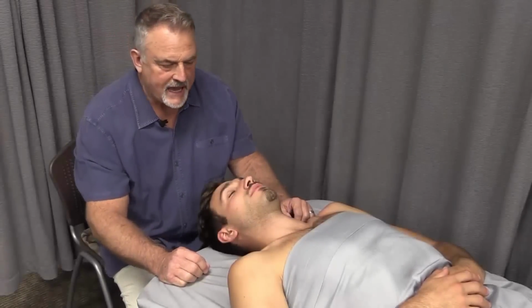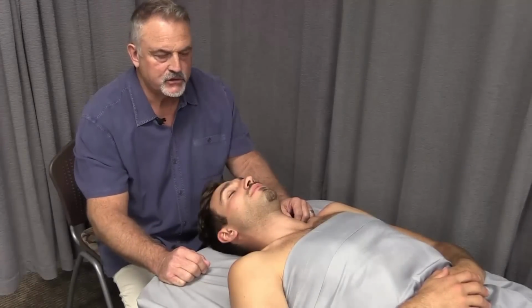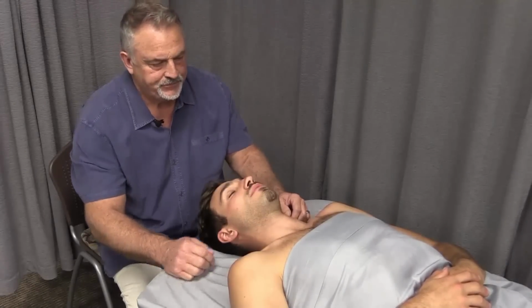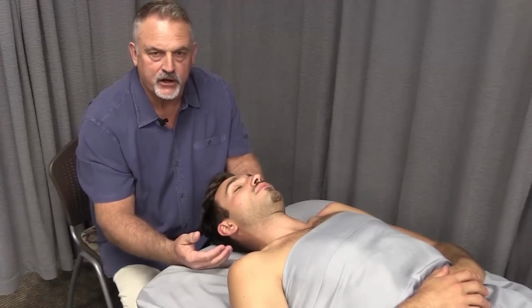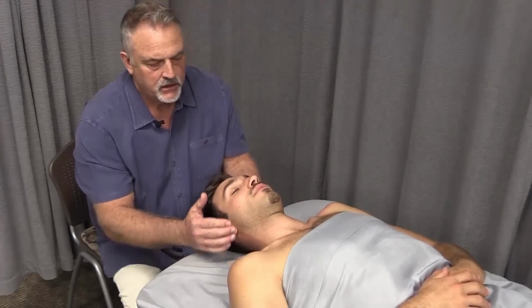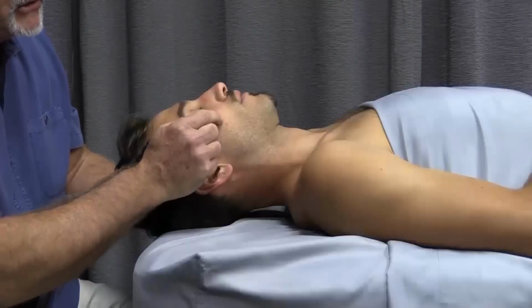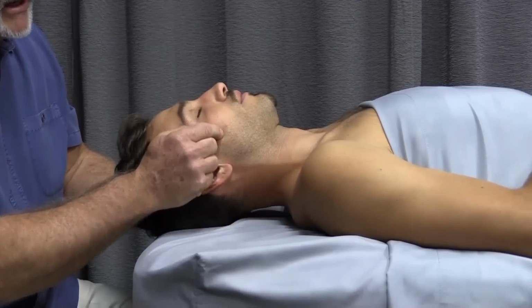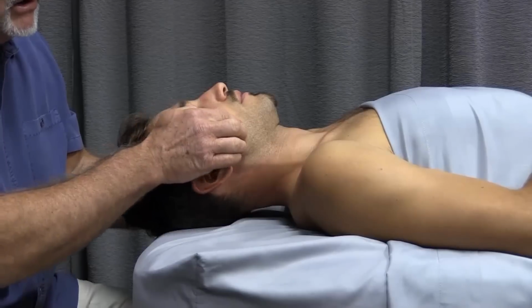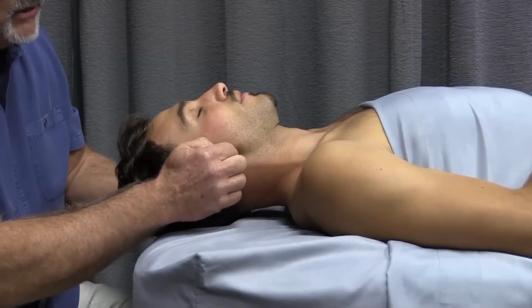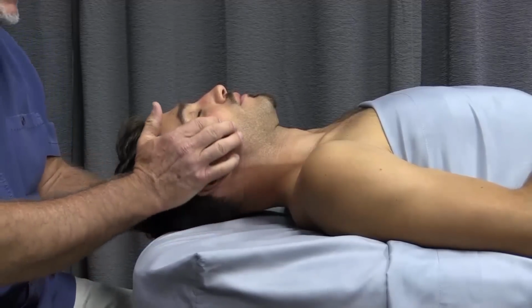Now let's take a look at passive position release directed towards the masseter muscle. And I just want to point out that all of these techniques are done prior to using lubricant or lotion. So remember that the masseter attaches right along the zygomatic bone located here, and runs down to the angle and the ramus of the mandible.